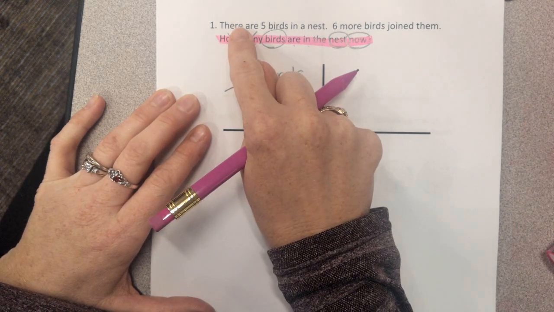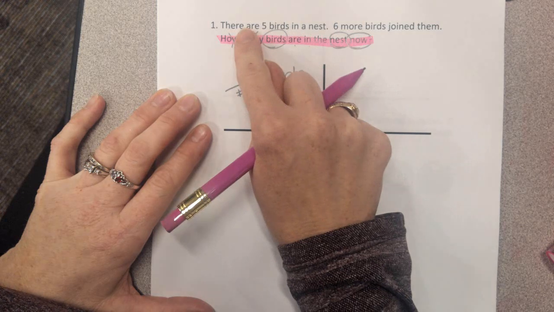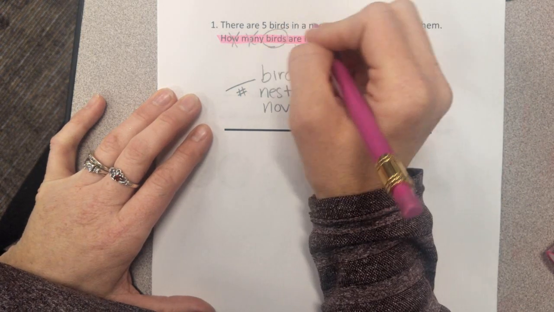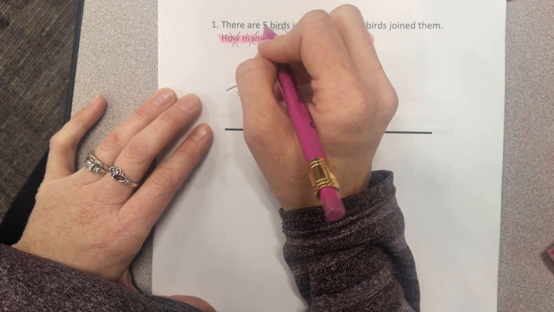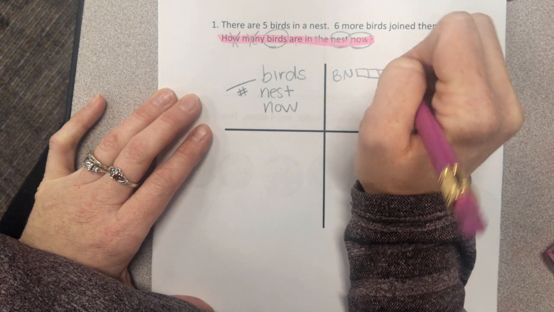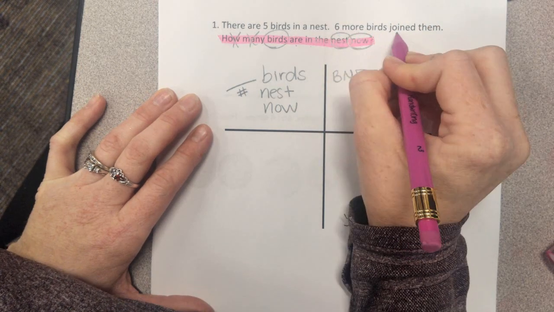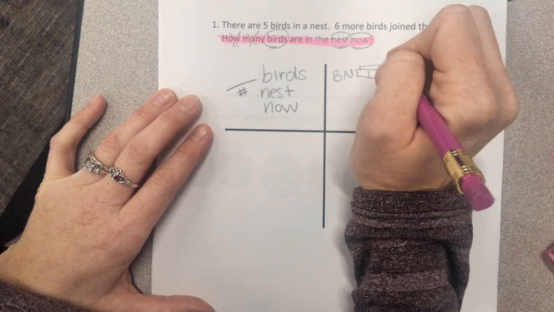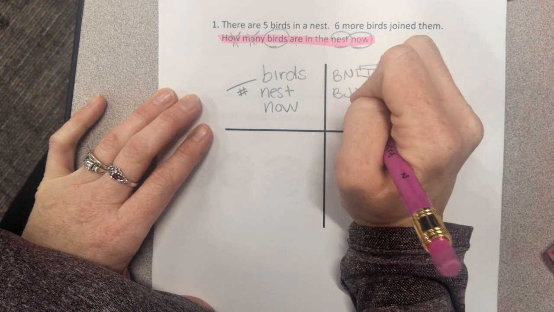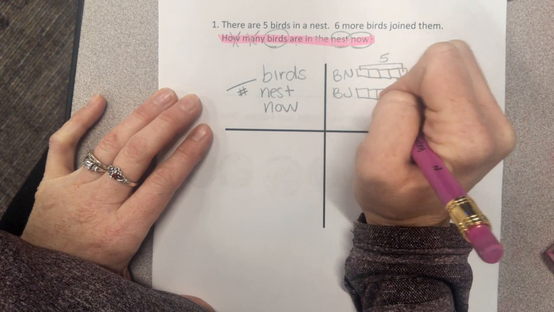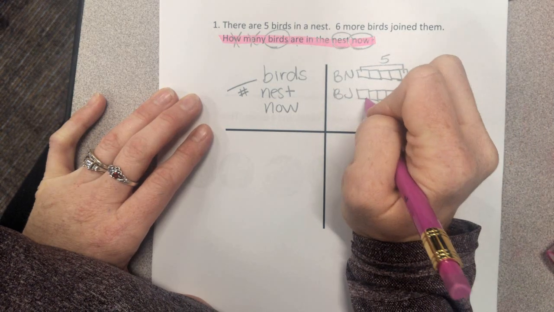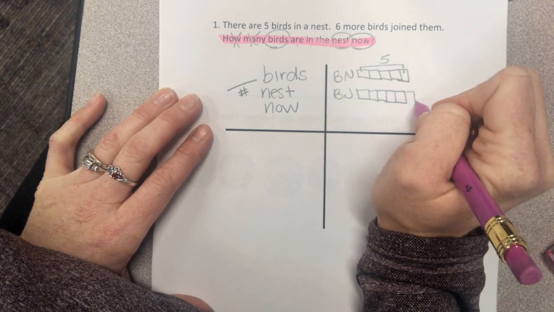Okay, so we go back to the story and we write it out. There are 5 birds in the nest. So we say who, birds, what, nest. And there are 5 of them. So we're going to draw 5 boxes. 6 more birds joined them. So if we have birds join, we can draw 6 more, because join means to add. When you join, you make it bigger. 1, 2, 3, 4, 5, 6.